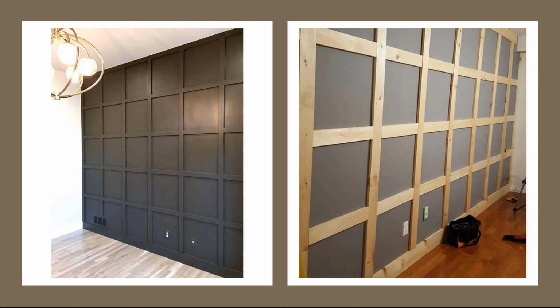So here's an example: the picture on the right side is the before, and the picture on the left is the after, painting it black. This is exactly what I'm doing in my space. However, I'm painting it white because my living room is small and it doesn't have any windows. I didn't want to do black because I feel like it would be too dark and it would bring the space in a little bit more. So I'm going to lighten it up by doing it white.